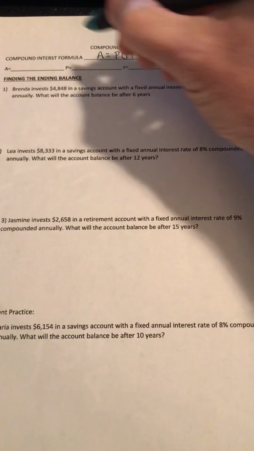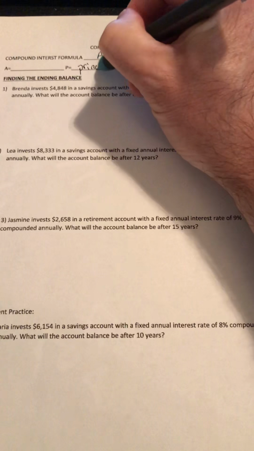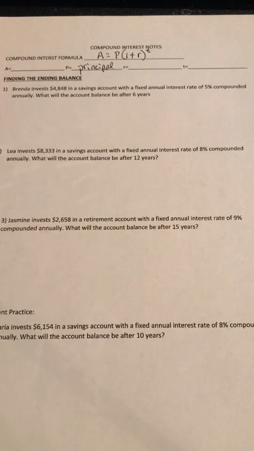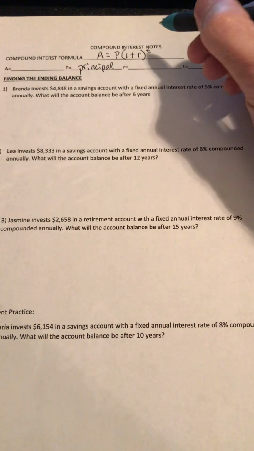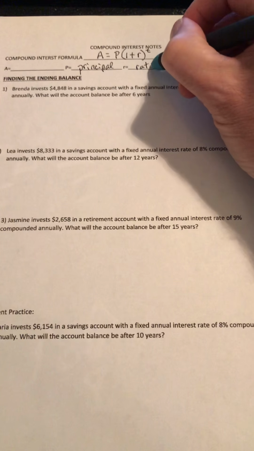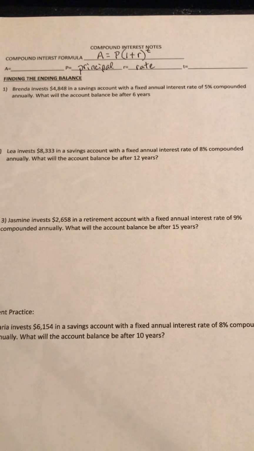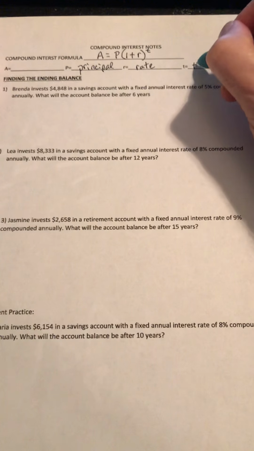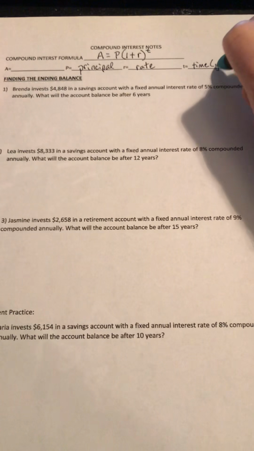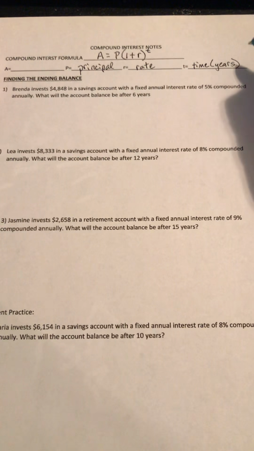So the variable P, again, stands for principal, and that's the amount of money that you start with, whether it's money that you're borrowing from a bank or money that you're putting into a bank to hopefully earn some extra money. R is still the rate, and even though that's given to us in a percentage, usually we want to convert it to a decimal. Remember, we just do that by dividing the percent number by 100. T is the amount of time, and we want to be measuring that in years.